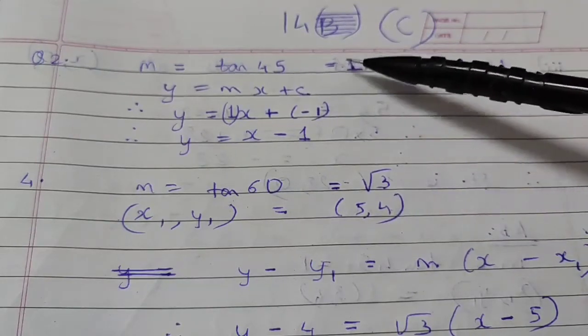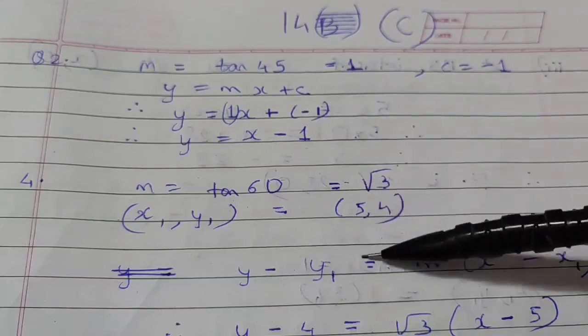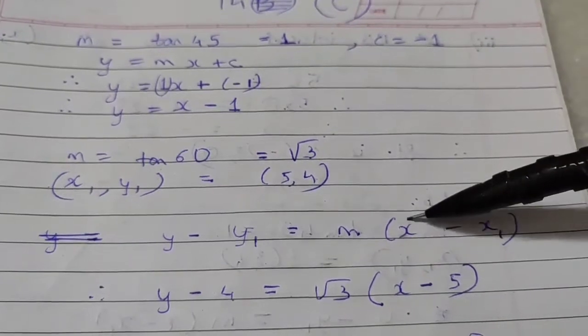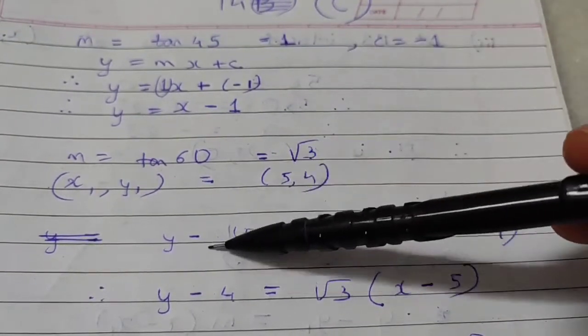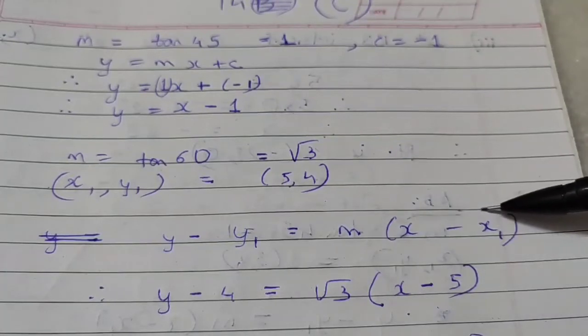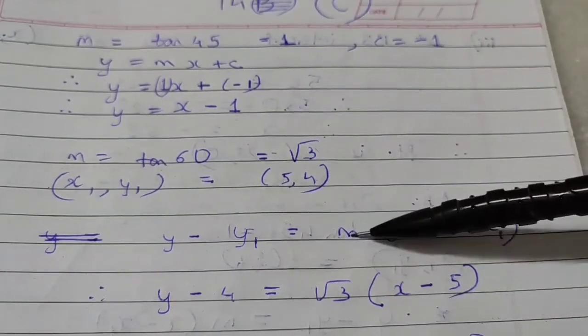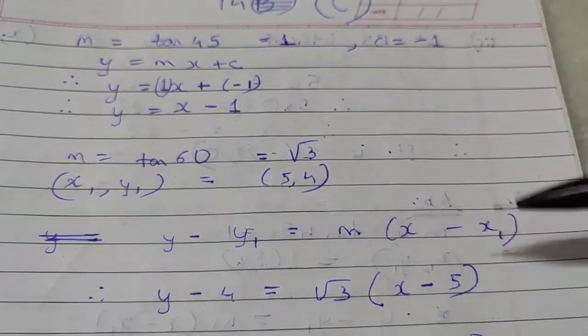This was the slope intercept form we used, type 1. And this is type 2, where we will use the point slope form or slope point form. This is the standard equation where y and x will remain as it is. M, the slope's value, we know. y1 and x1 values also we know.